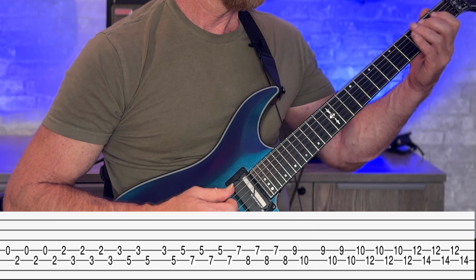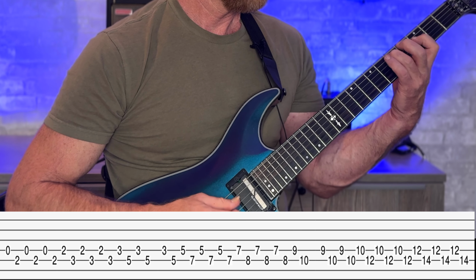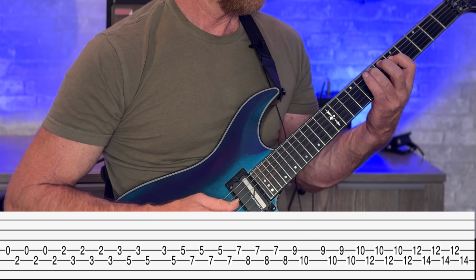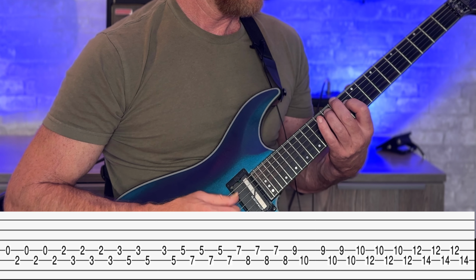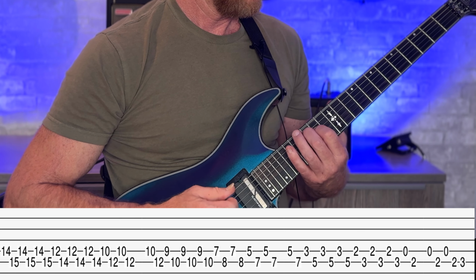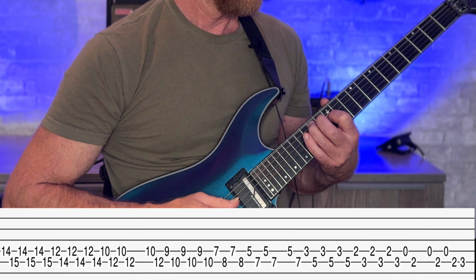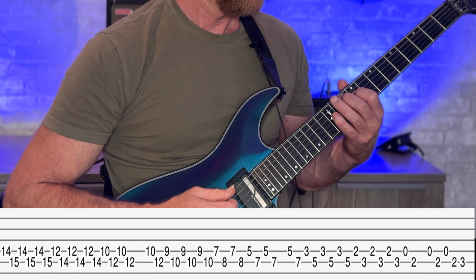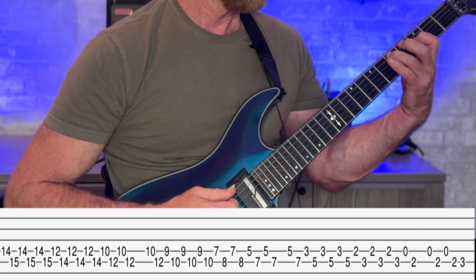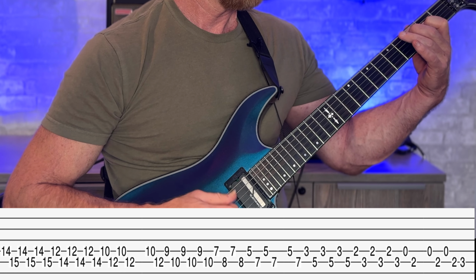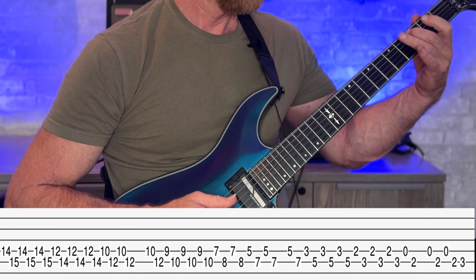Let's create a new pattern. Let's do what they did in Chop Suey. We'll start on the 6th string.